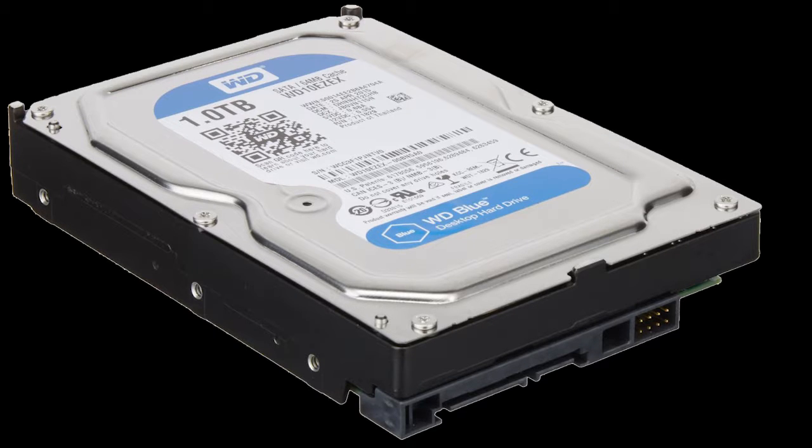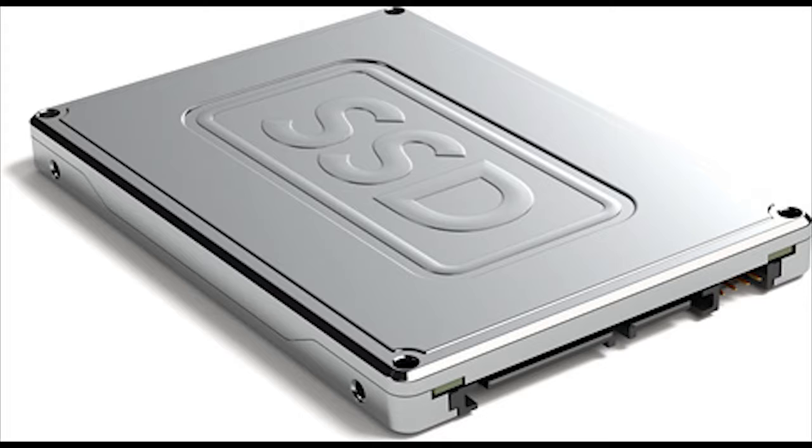Permanent storage is handled by a storage drive. This can either be the cheaper, higher capacity hard disk, which uses spinning magnetic platters, or solid state drives, which have no moving parts, making them more robust and reliable. Solid state drives have faster access to their data, but are more expensive and don't have as much capacity as a hard disk.